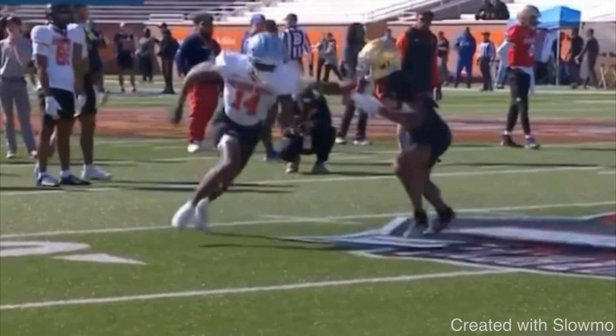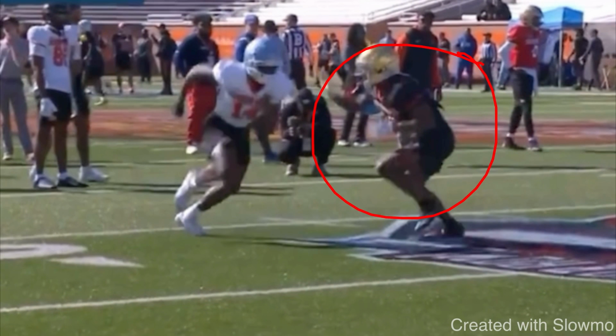So the issue is that, guys, when we have a DB who is in press coverage, like I said, we could do all the little things right in terms of how I run the route. I could attack him inside and I could take this outside release, but that's why the receiver position is more than just mental, but it's also more than just physical. You need a combination of both.